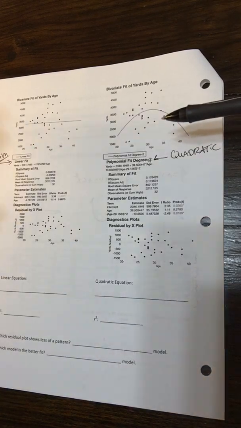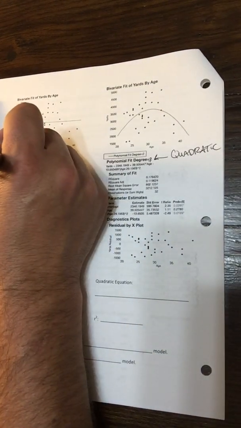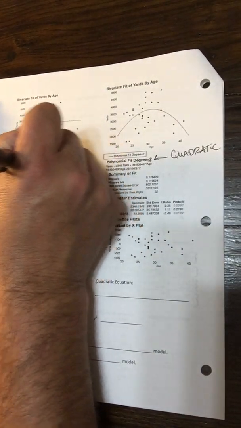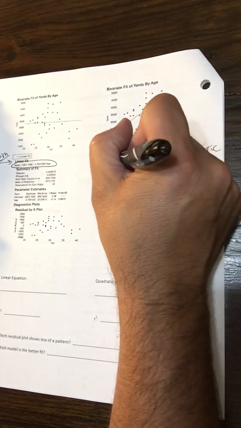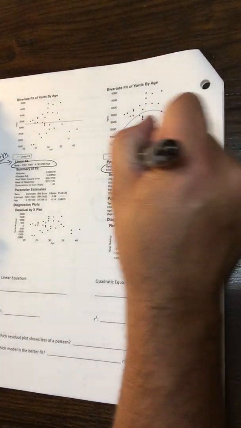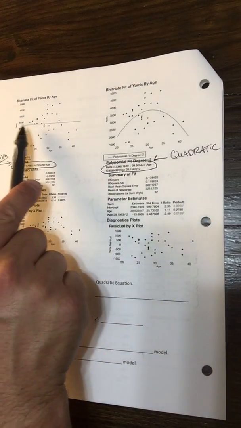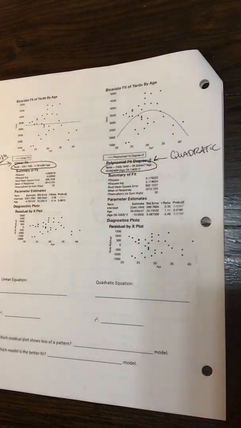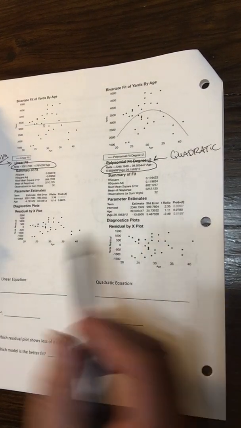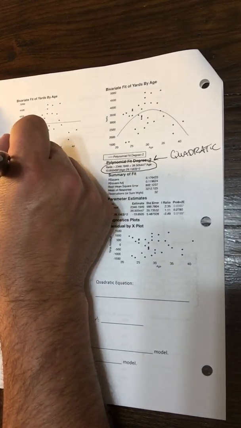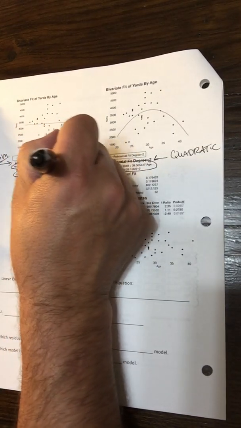And so, look, right under it says what the fit is. It gives you the equation. All right, so both of these are the actual equation of best fit, and you can see there's a line, and there's a parabola, and those are the best fit lines and parabolas for this data. Okay, now a real important thing for us to focus on is right underneath where it says summary, there is r squared.